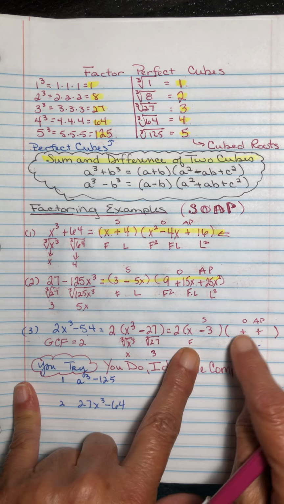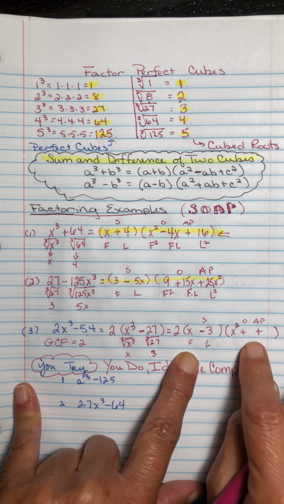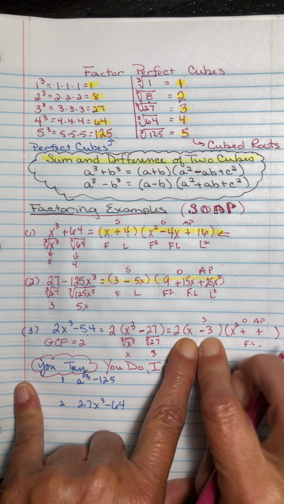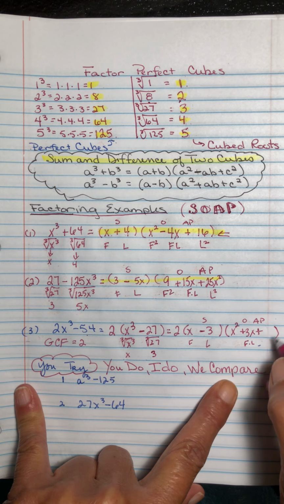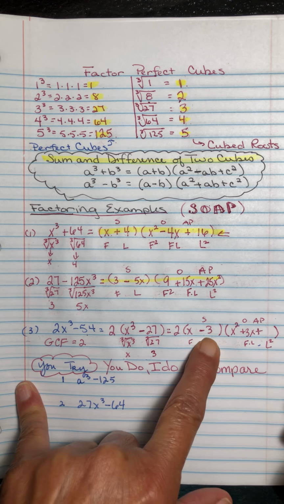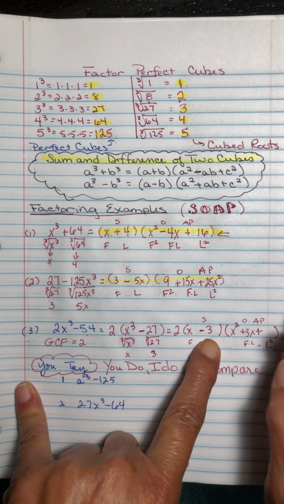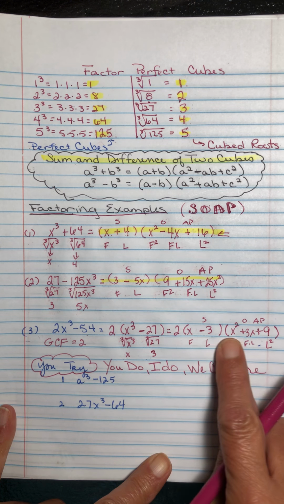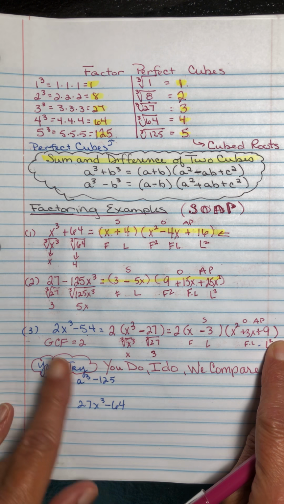And let's move on. What's the first one squared? Hopefully you're saying x squared. The first times the last, 3x. And finally the last one squared. Well, what's 3 squared? You know. Yes, you're saying 9. You're good. And that is the factorization of these cubes.